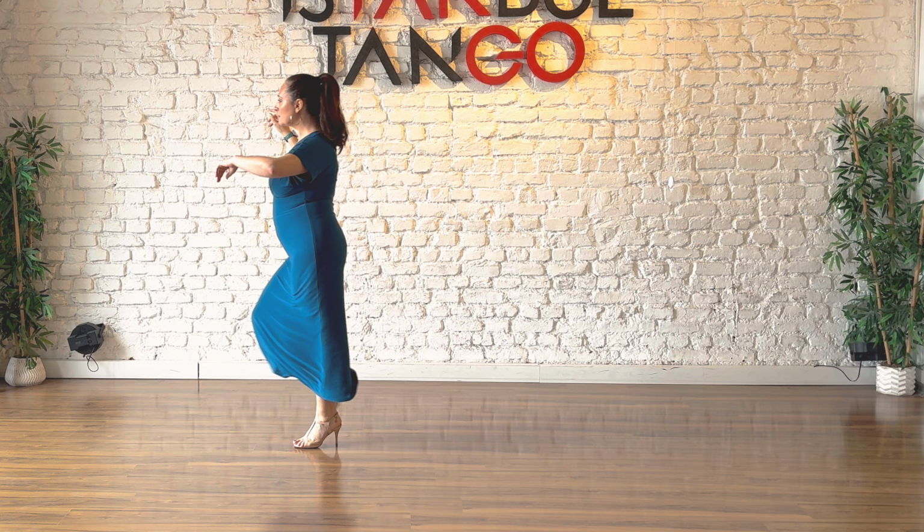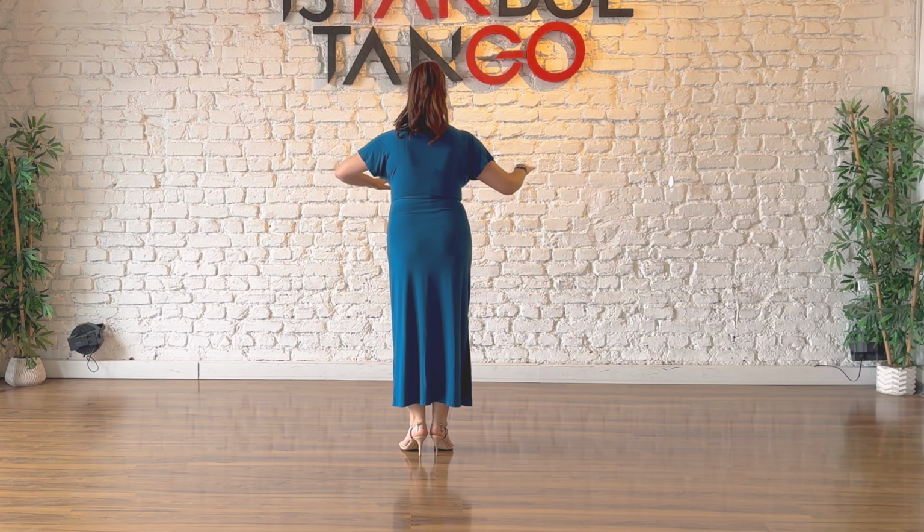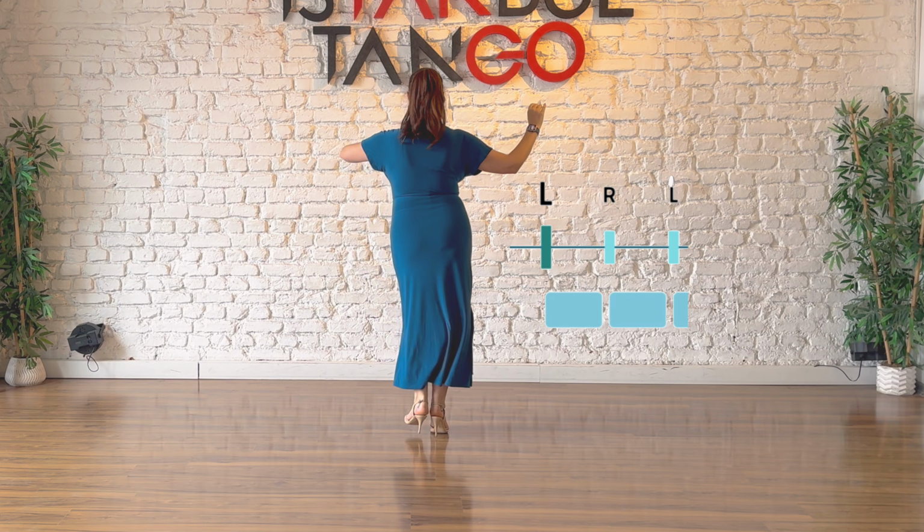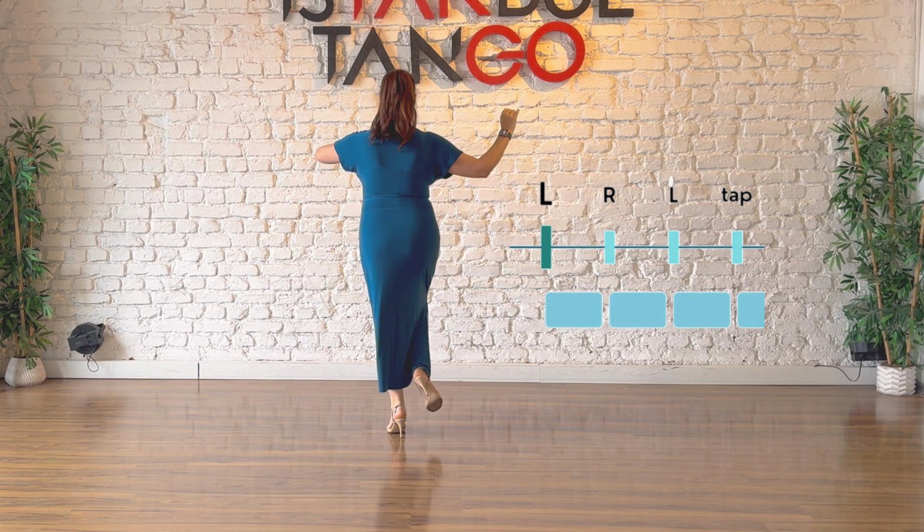But what if your partner walks on the beat? If your partner is walking slowly, long duration, the reference leg switches every beat. To match that, we need an odd number of weight transfers. We start the same way. 1 is left, 2 is right, 3 is left, 4 is a right tap.